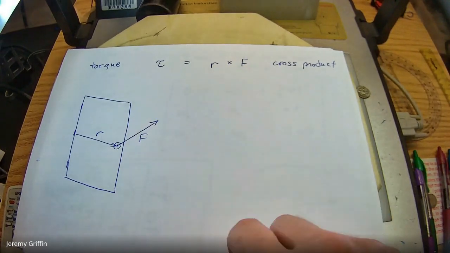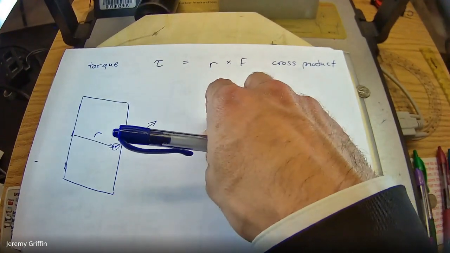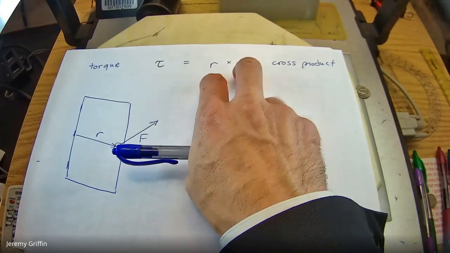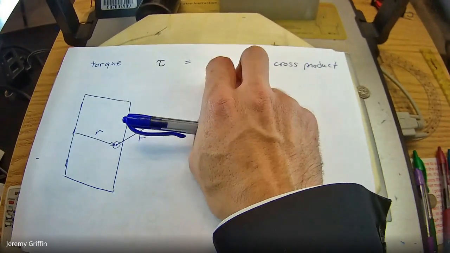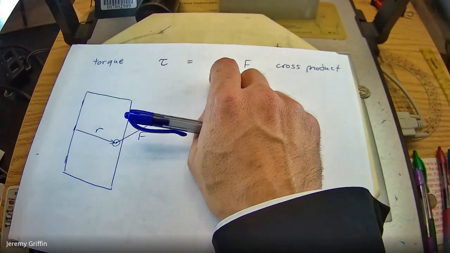Like, for example, work was force times distance, right? But it was a dot product multiplication, right? Okay. Now, here's some ways to distinguish these things. Dot product, remember, you multiply the parallel components together.